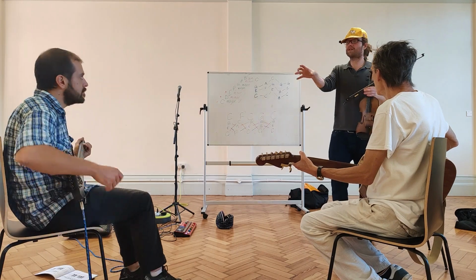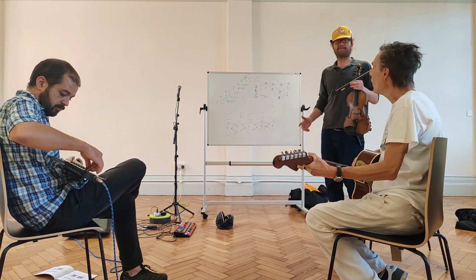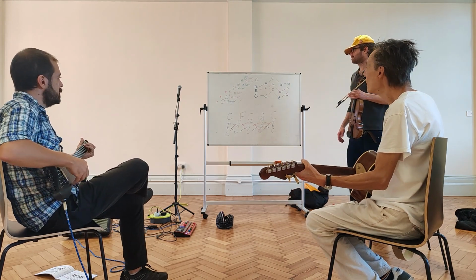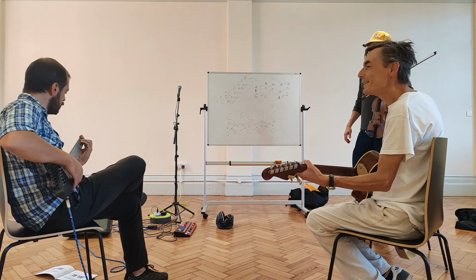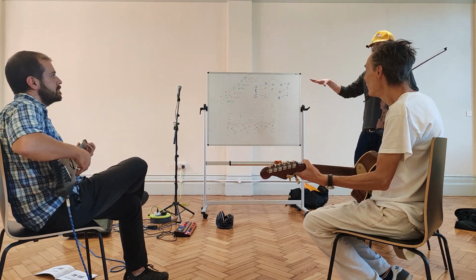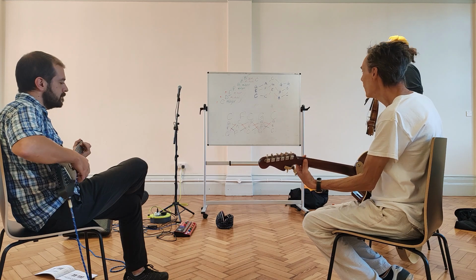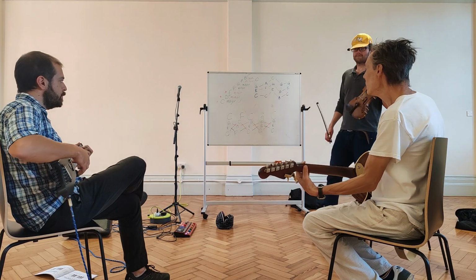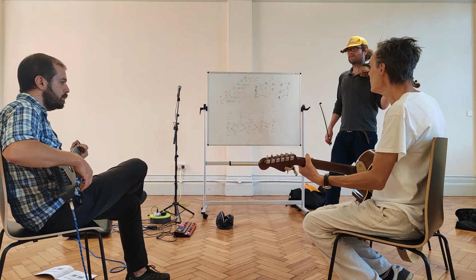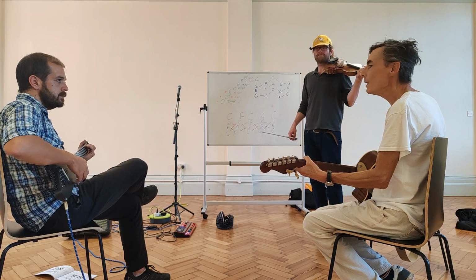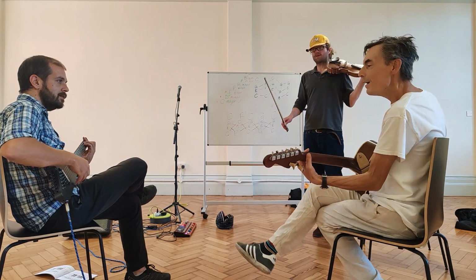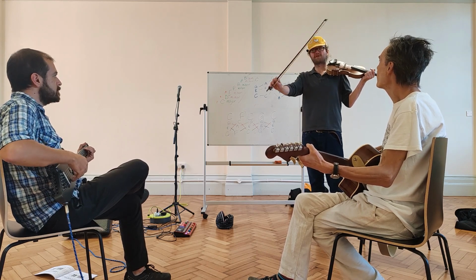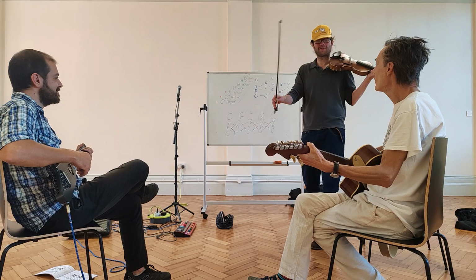And try and look at each other to change at the same time. Just get it under your fingers a couple of times. And now try and do it together. You got to start at the same time, guys. Stop. You were both in different chords. You looked at each other and kept on playing chords that didn't agree with each other.